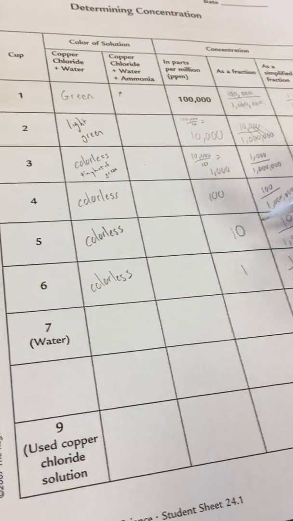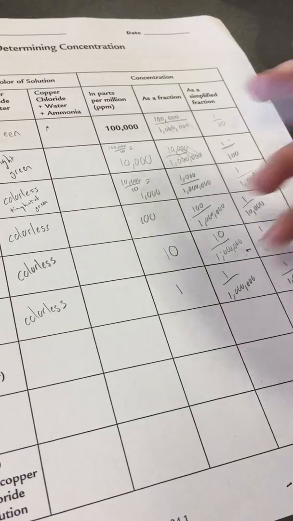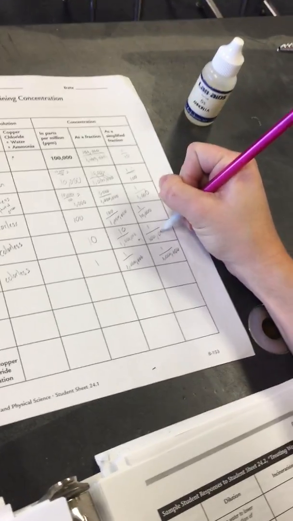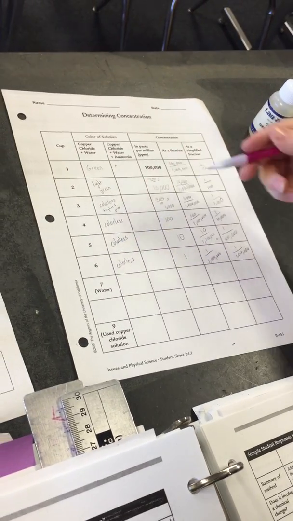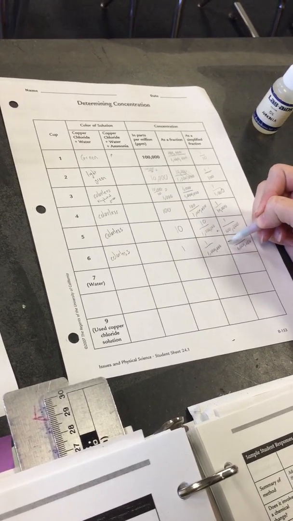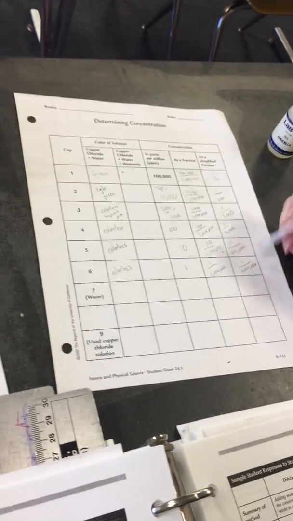Sorry, if you go back to cup 5, 100 divided by 10 is 10. Then it's 10 over 1,000,000, and when you reduce that, it is 1 over 100,000. That was my mistake. When you do the cup 6, it becomes 1 part per million, which is 1 over 1,000,000. And then when you reduce that fraction, it's still the same, 1 over 1,000,000. I was a step ahead of myself, so I do apologize.